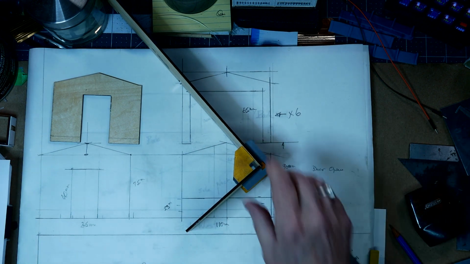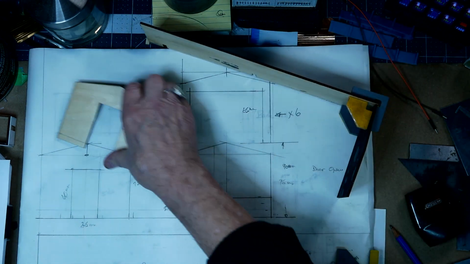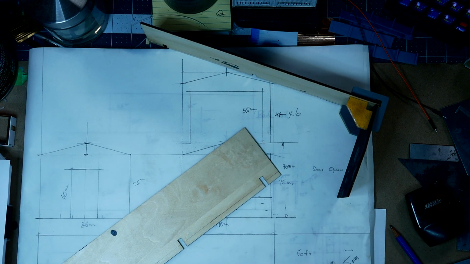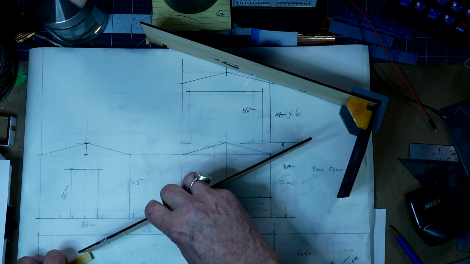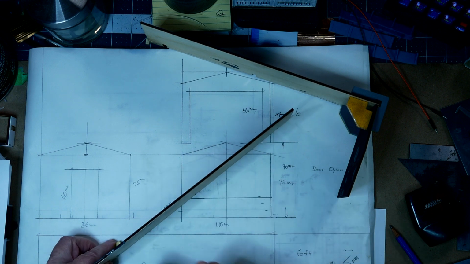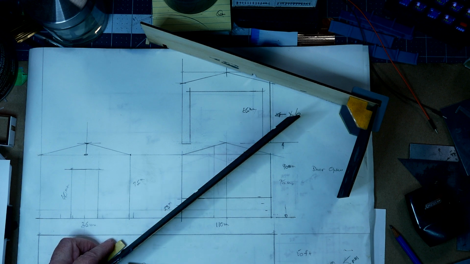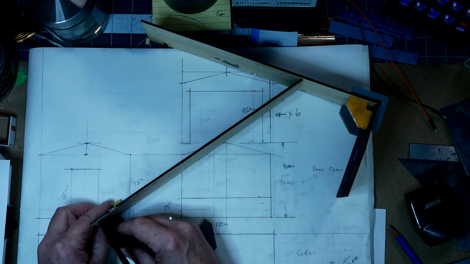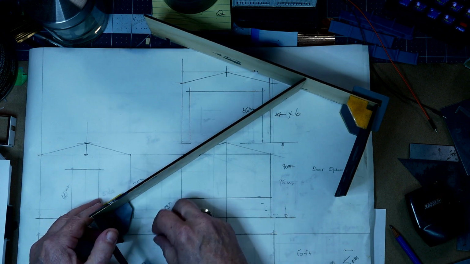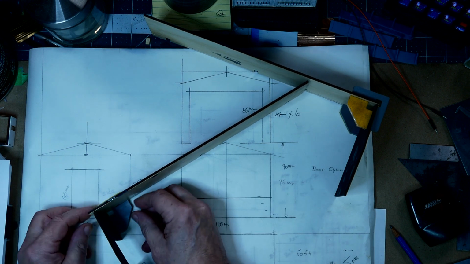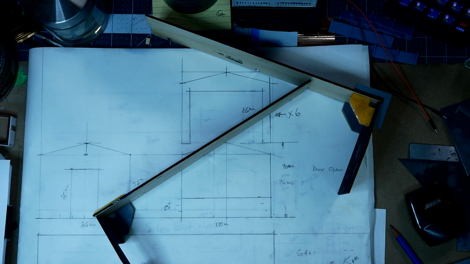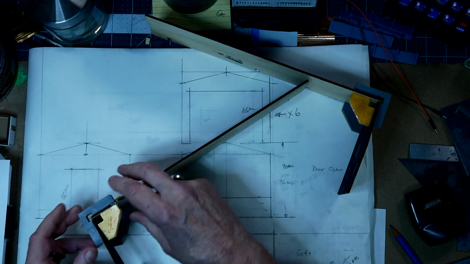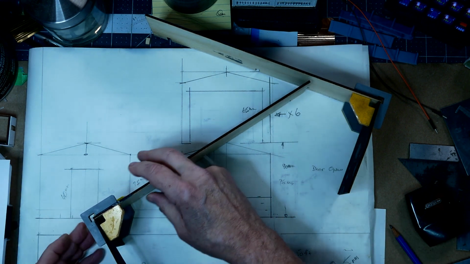And then I typically do one L like that, and then the other L. Let's just get this up, and go. Push that to where it's supposed to be, and push that to where it's supposed to be.